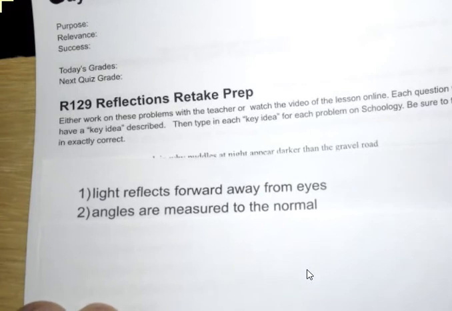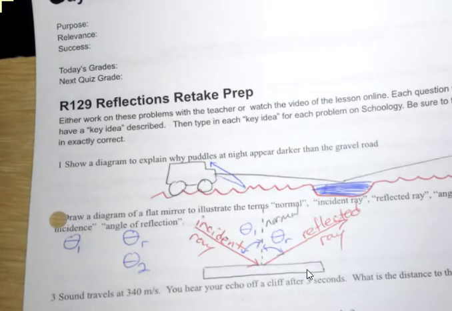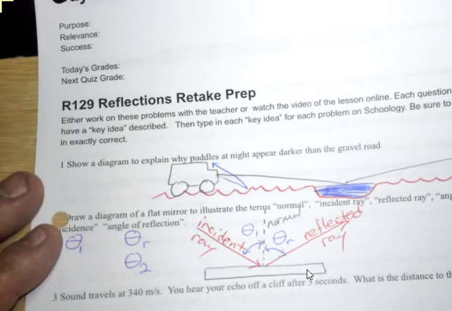Number 3, sound travels at 340. You hear your echo off a cliff after 3 seconds. What is the distance to the cliff? So I have here the ground, and here is a cliff. Here's a person making the echo. We want to know the distance to the cliff. That's the delta x from there to there.